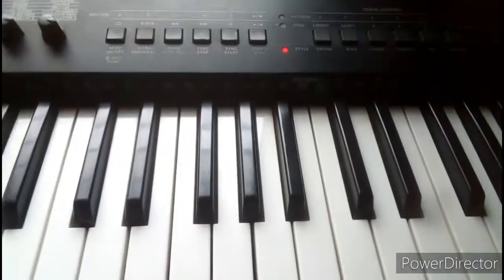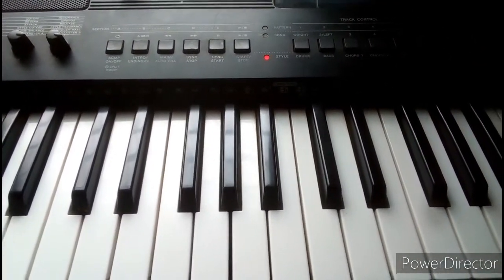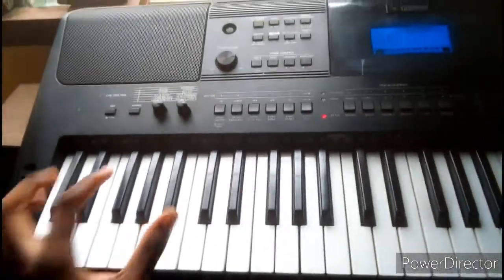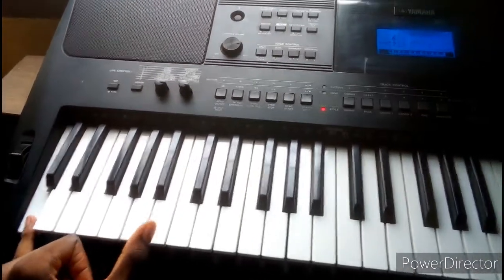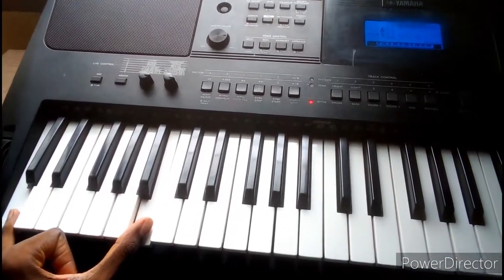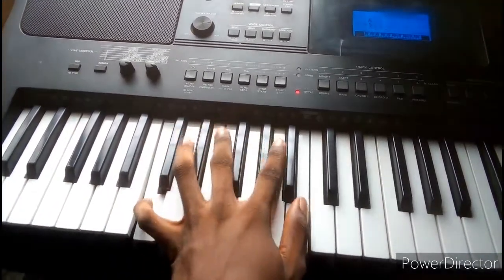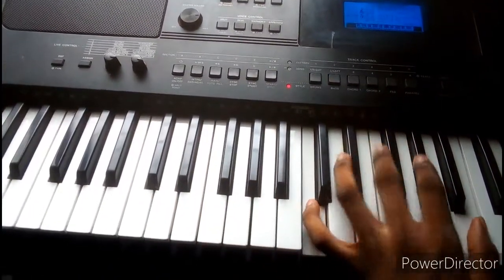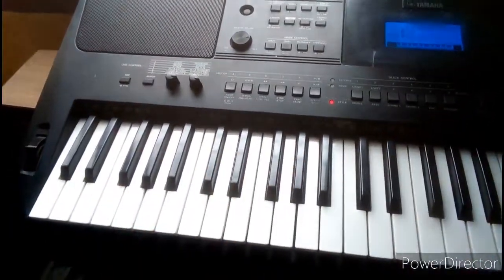So now we have gotten the structure of the 12 keys. If you look keenly, the keyboard is just a repetition of the octave. We know an octave starts from C and ends in B. So here we have the 12 keys, starting from C and ending in B. The keyboard is just a repetition of the octaves.